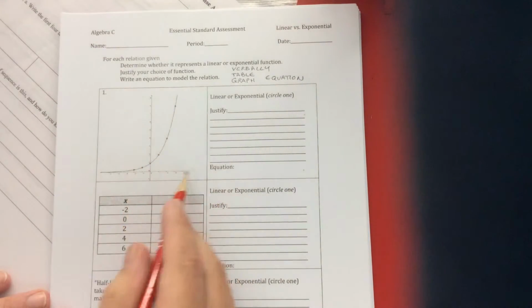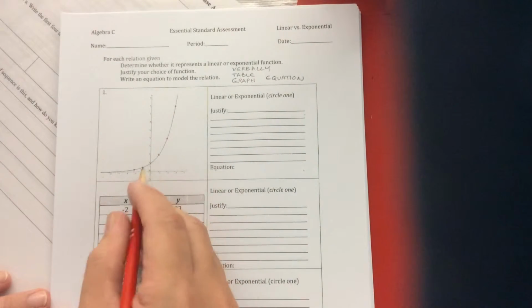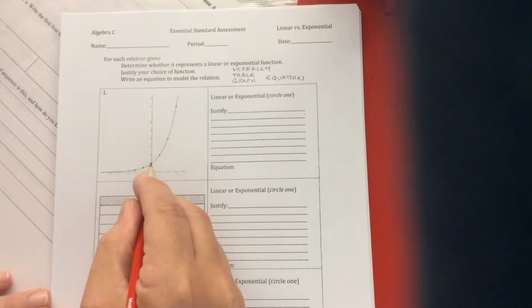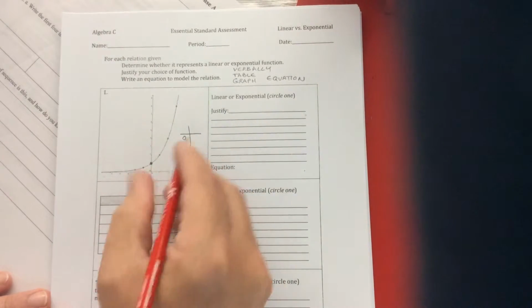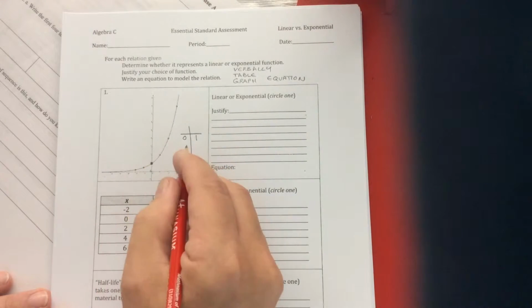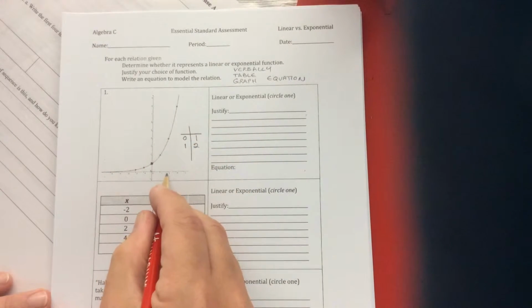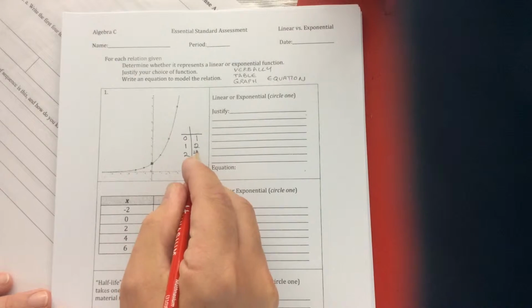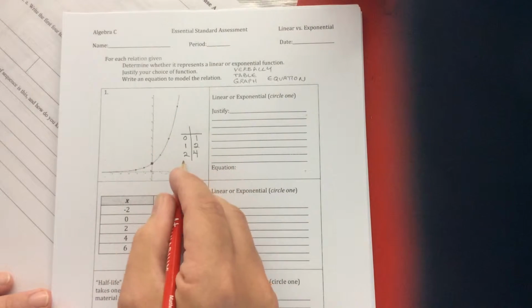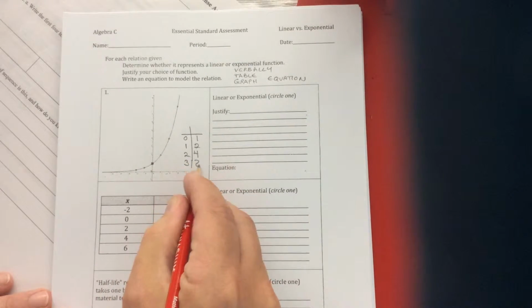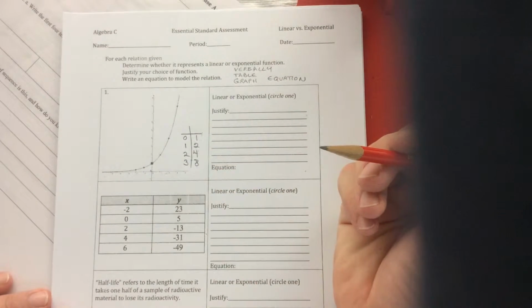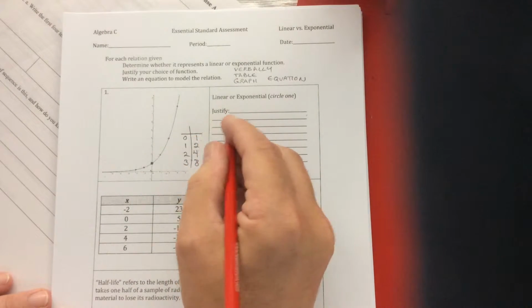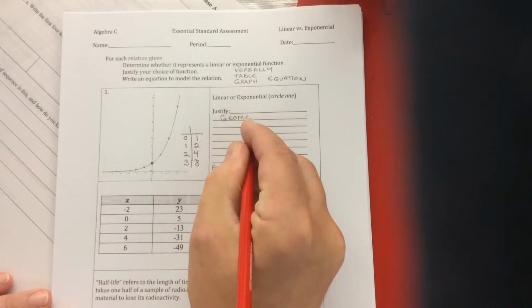Here, you're being presented with a graph. If you look carefully, you can see that at 0, the value is 1. At 1, the value is 2. At 2, the value is 4. At 3, the value is 8. What kind of sequence is this? 1, 2, 4, 8. It's geometric. It's a geometric sequence.